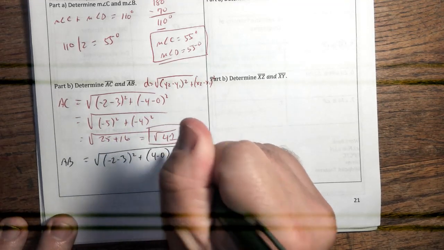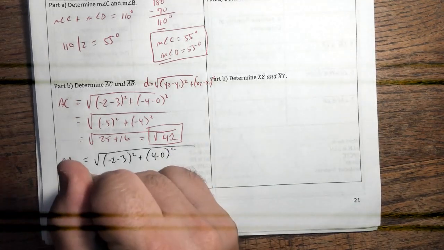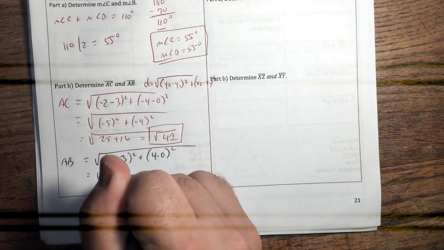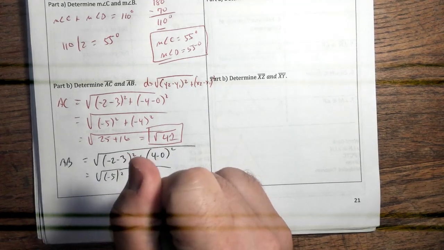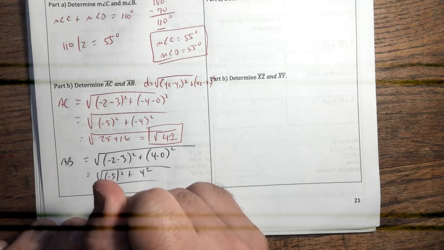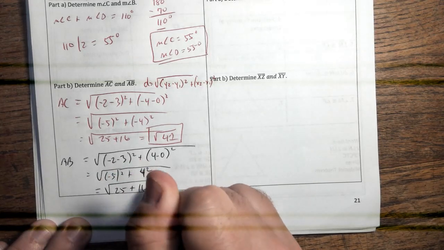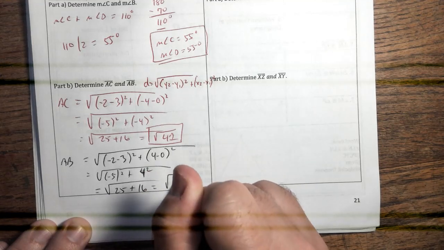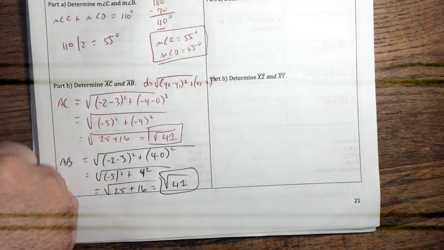So my x's are 4 minus 0 squared. -2 minus 3 makes -5 squared. 4 minus 0 is 4 squared. -5 squared is 25. 4 squared is 16. 25 plus 16 is still 41. So these two are congruent.